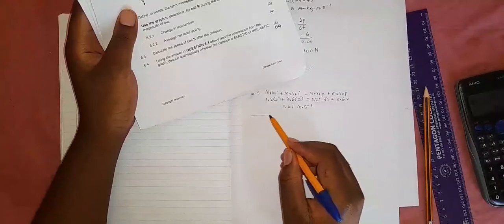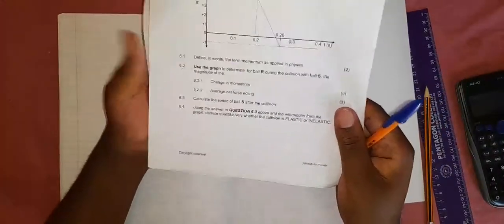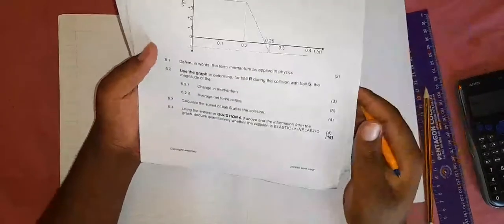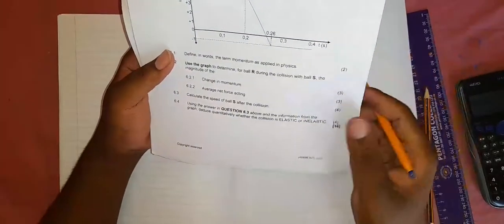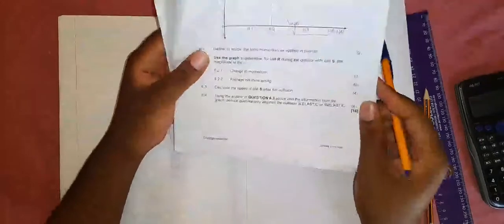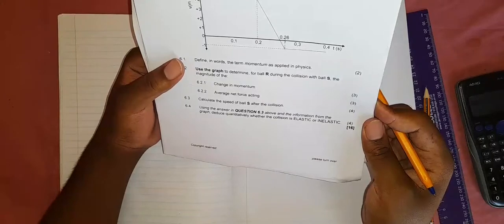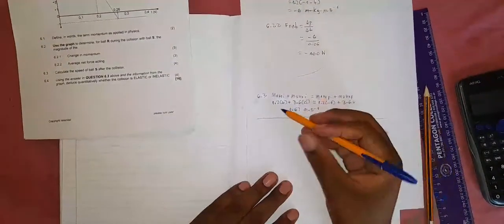And let's do the last question, because I think this question here comes almost all the time. It says using the answer in question 6.3. So if you didn't get 6.3 correct, then I don't think this year you will get it correct. So you say using the answer in question 6.3 above and the information from the graph, deduce quantitatively whether the collision is elastic or inelastic. So here we are going to compare the initial kinetic energy and the final kinetic energy.